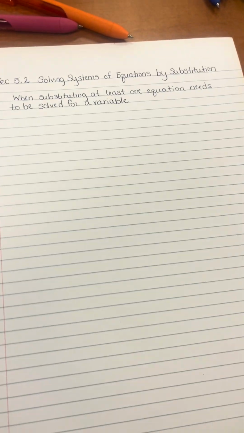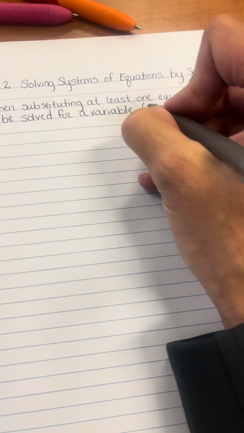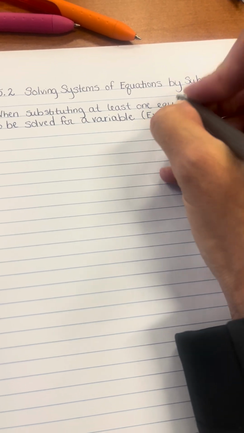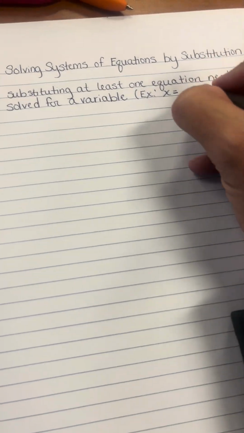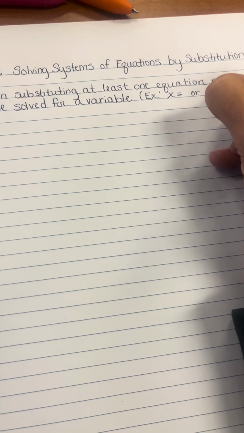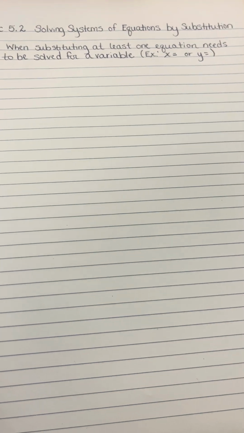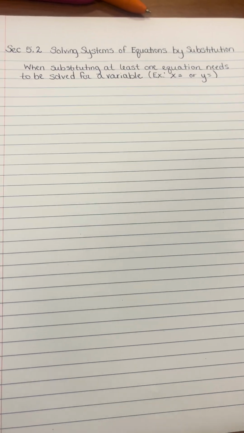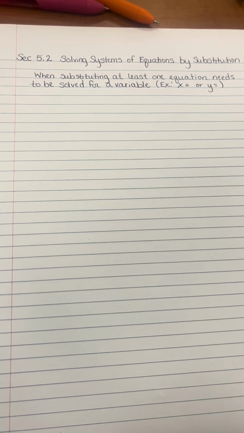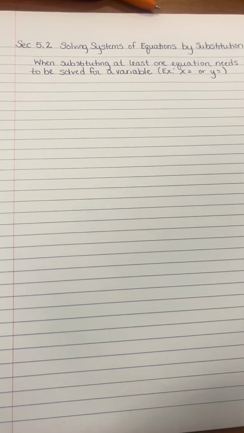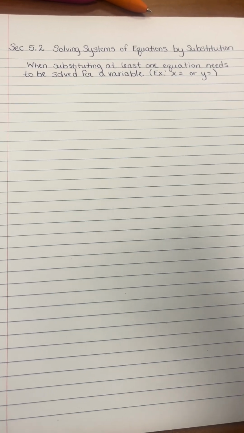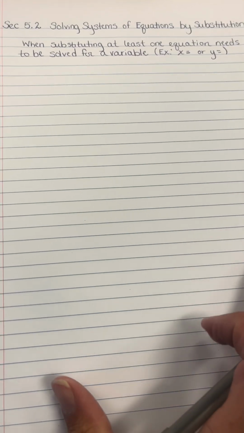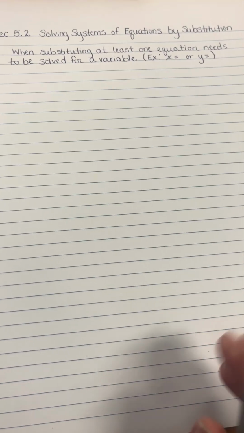Okay, so what exactly does that mean? That means, for example, one of the equations needs to be in the form of x equals, where x is by itself, or it needs to be in the form of y equals, where y is by itself. If you don't have a system where at least one equation is solved for a variable, then you're going to have to pick one. Either pick x and solve it for x, or pick y and solve it for y. But at least one equation needs to be solved for a variable in order to use substitution.